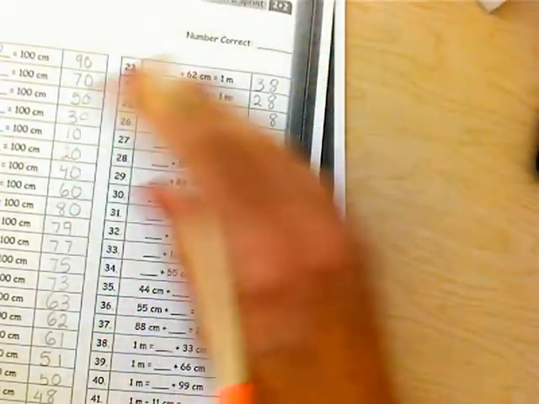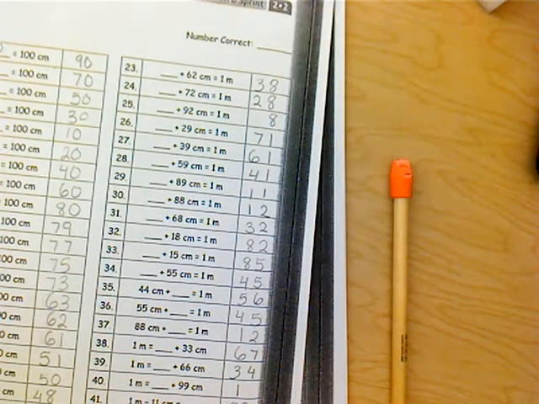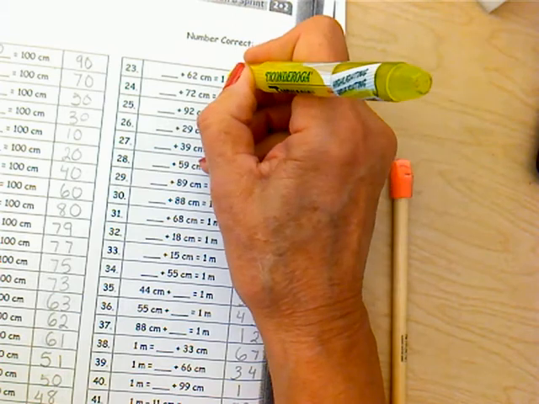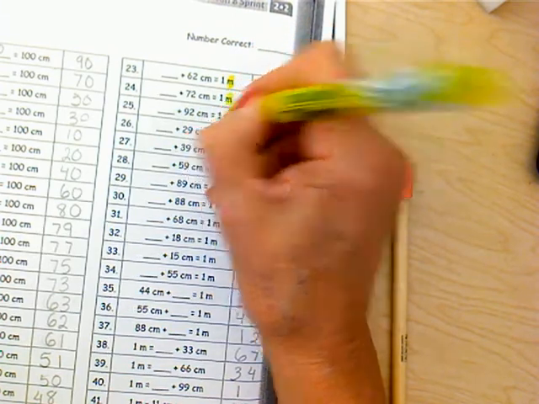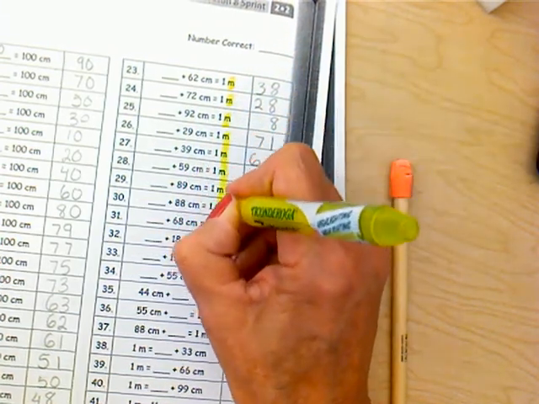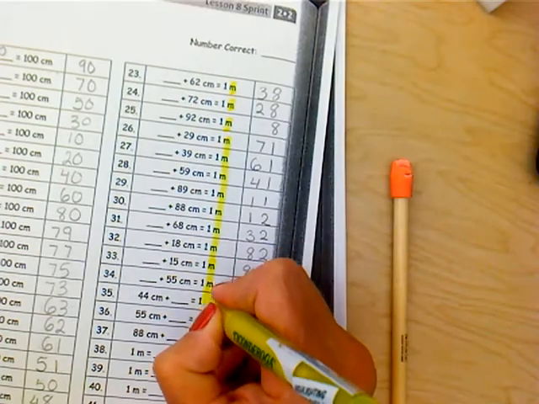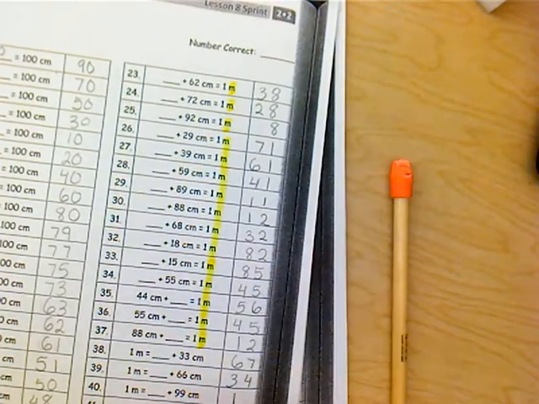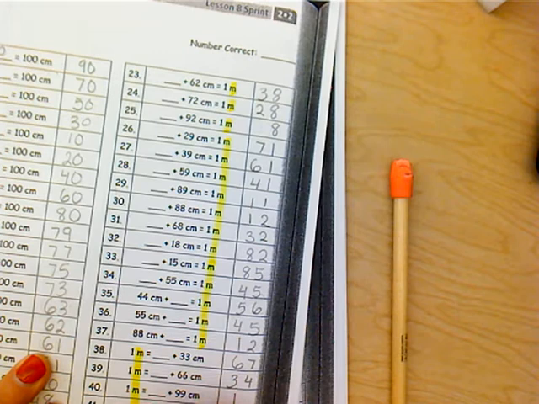Did you notice that over on the second column, if you made it over that far, instead of showing you 100 centimeters, they started showing you 1 meter, which is the same, my friends, as 100 centimeters. So hopefully you didn't let that throw you off if you made it that far.